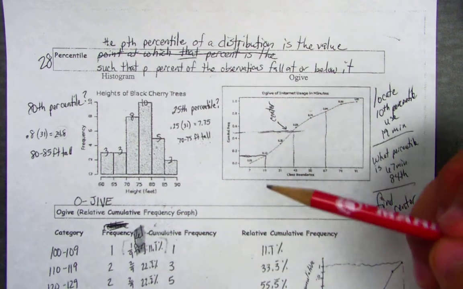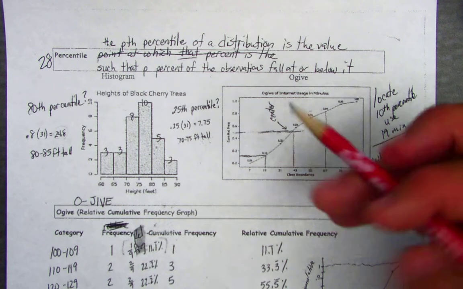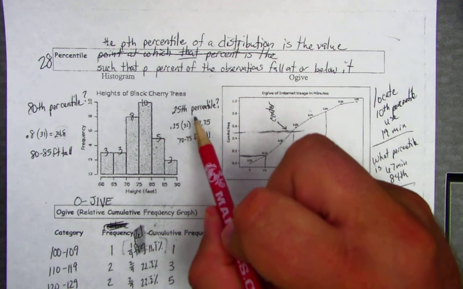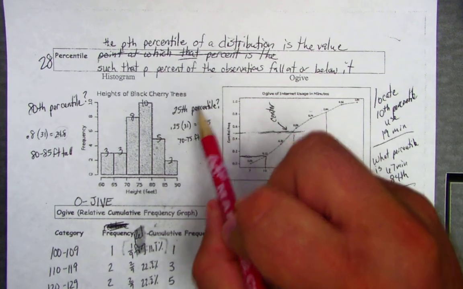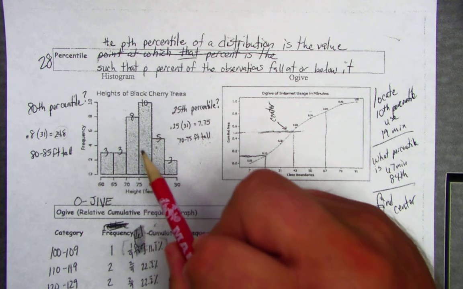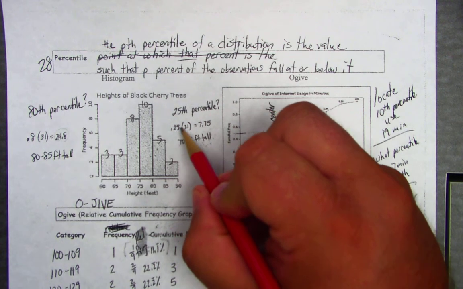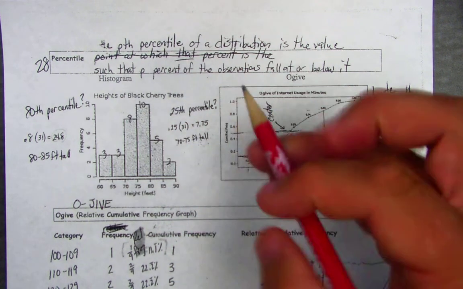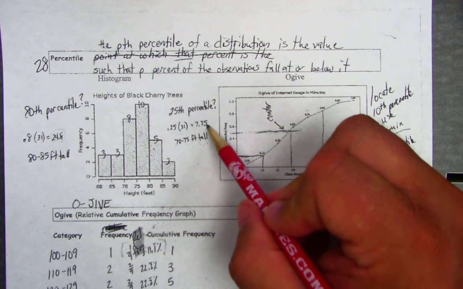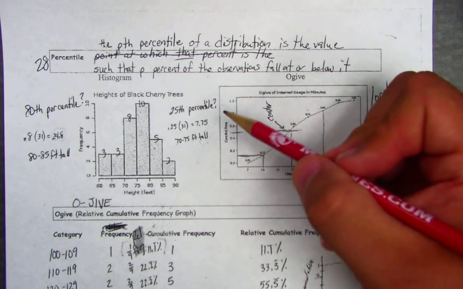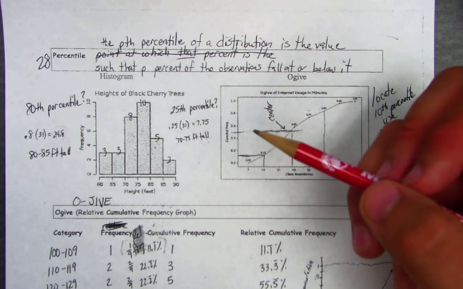Okay, let's do another example just to make sure that we get that. If we wanted to find out what the 25th percentile of this data set was, we would take the decimal version of 25%, which is 0.25, and multiply it to our number of trees. And it would be the 7.75th tree. You know, that falls in between whole numbers.